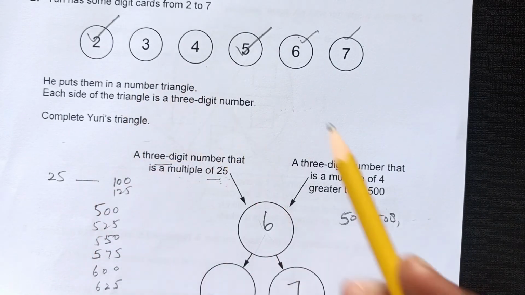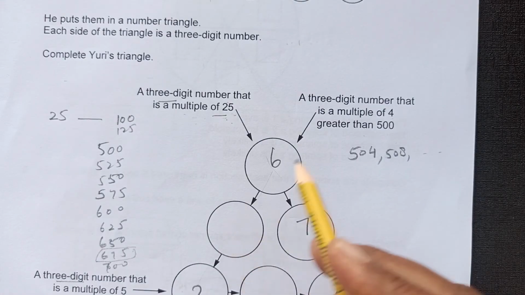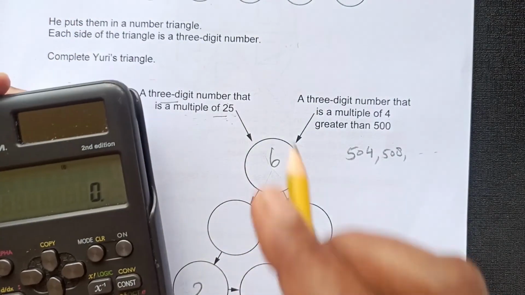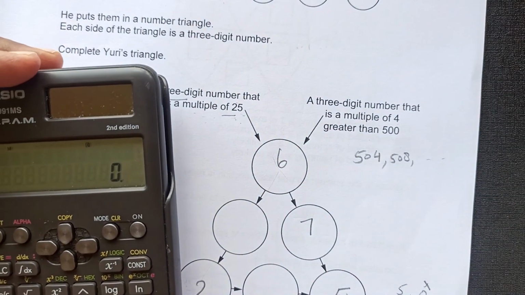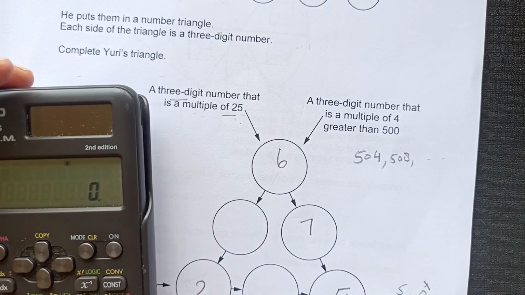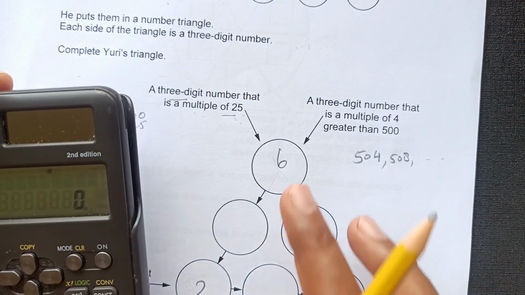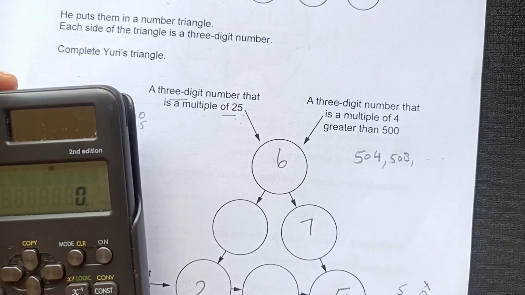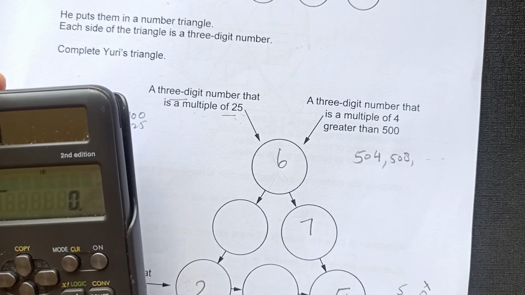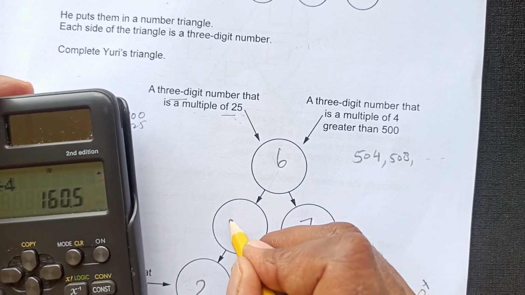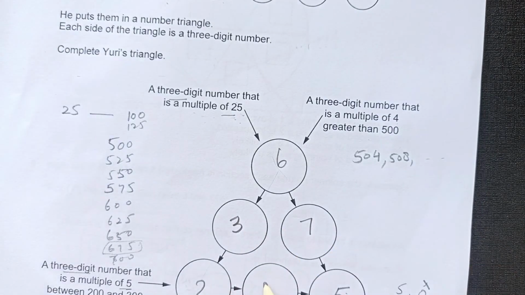3 and 4, and 4 here, 642. It should be a multiple of 4. Sorry, I took you the long way, I forgot about this one. So 600, if I put 3, we have two choices, 3 or 4. 642 divided by 4 is not divisible, so that means 3 should go here, then 4 should go here.